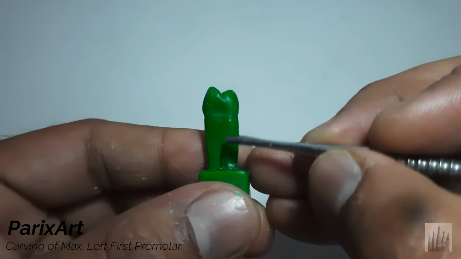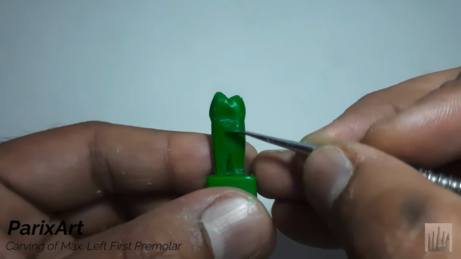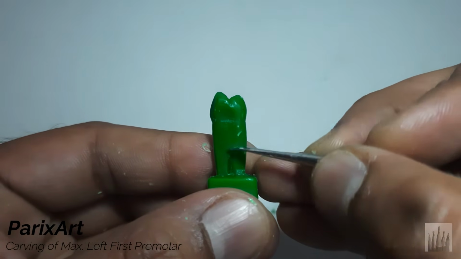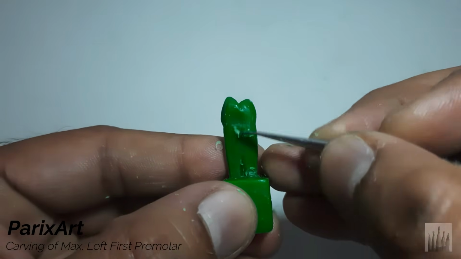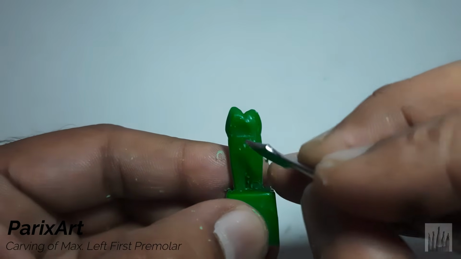We are making the bifurcation here. We'll connect it with the developmental depression. Just carve a shallow depression with a Zales carver or the discoid end of the Lee-Kranz carver. Make it continuous with the mesial developmental depression.